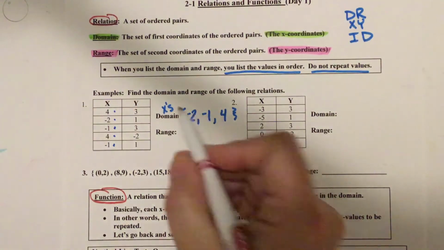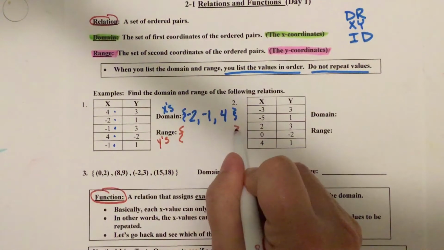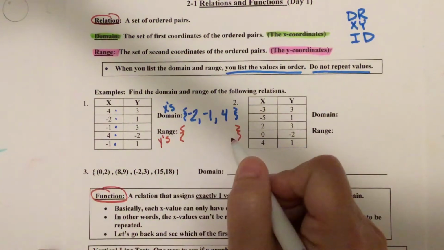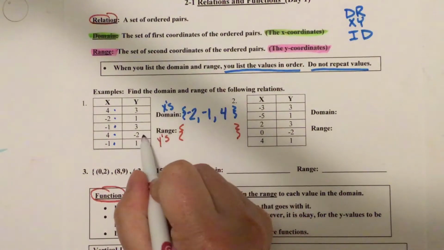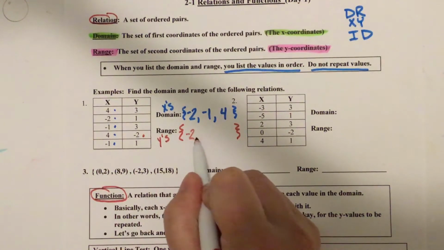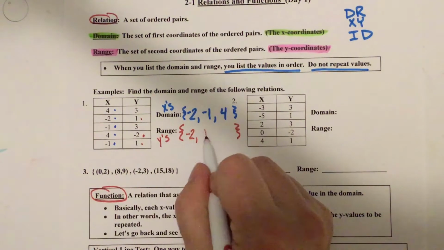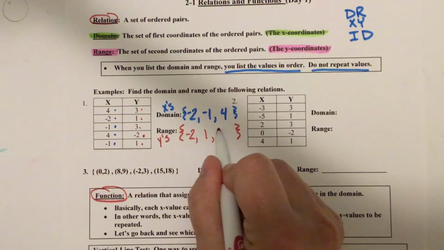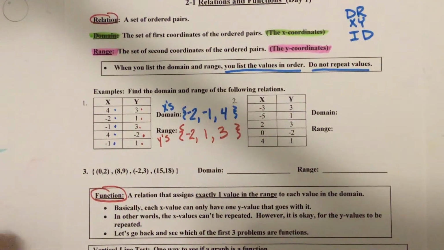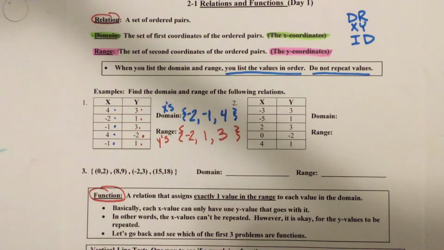Okay, range. These are your y's, and they are a set of numbers also, so I'm going to draw my little set symbols. When I come over here and I look at my smallest y, it's a -2. My next smallest y is a 1, but only write it once. And my next smallest y is a 3, and I only write it once. So domain are your x's, and range are your y's. Smallest to largest, don't repeat numbers.